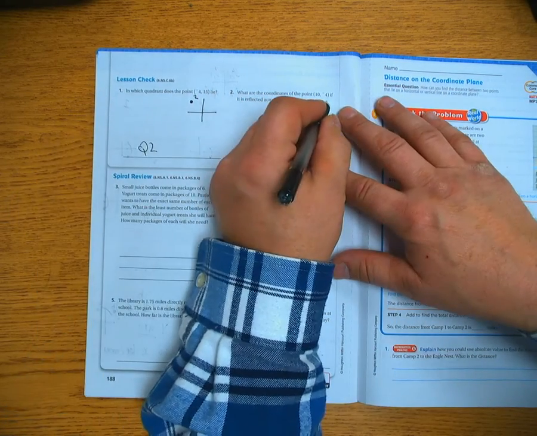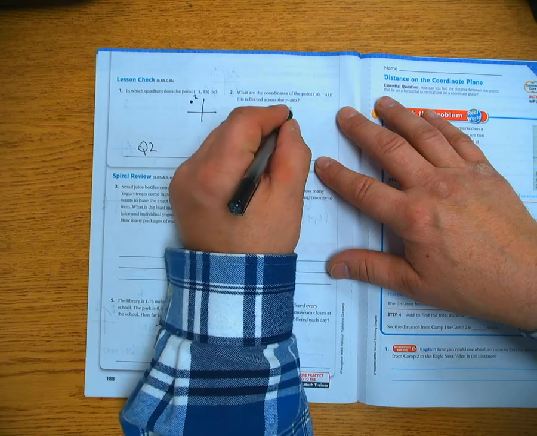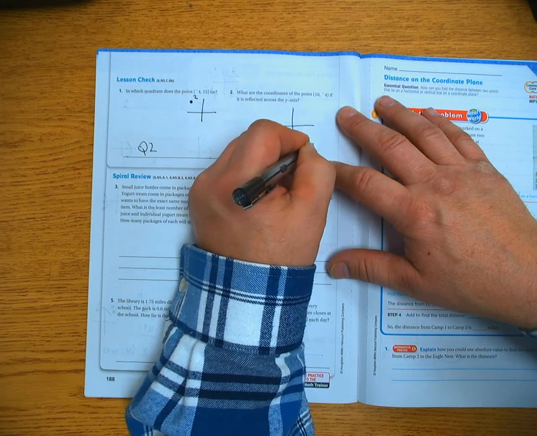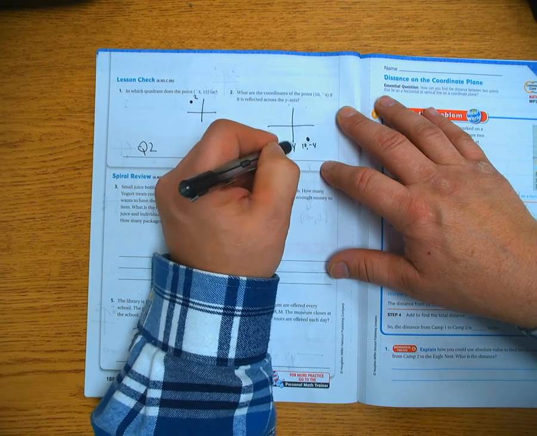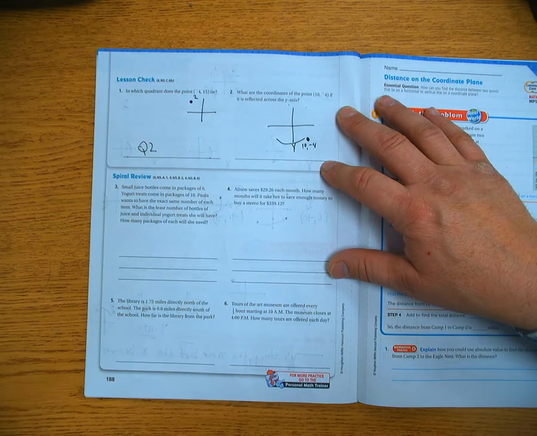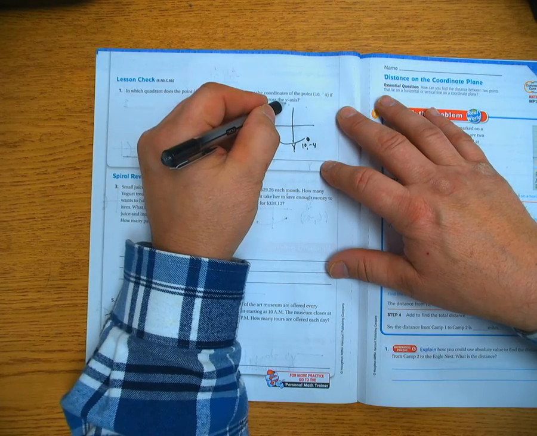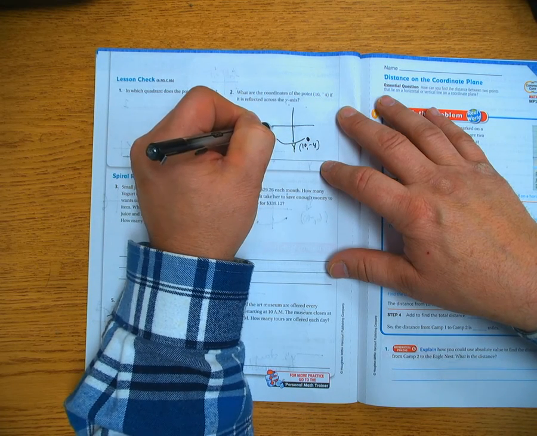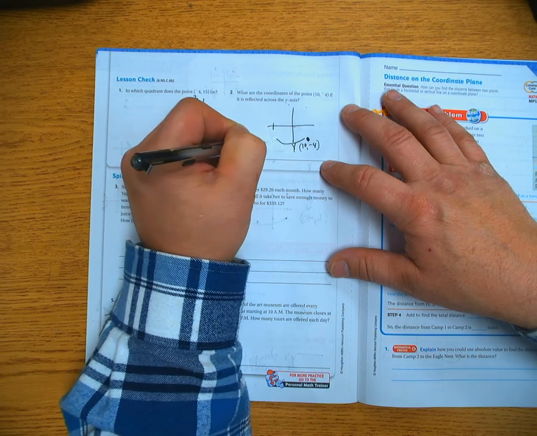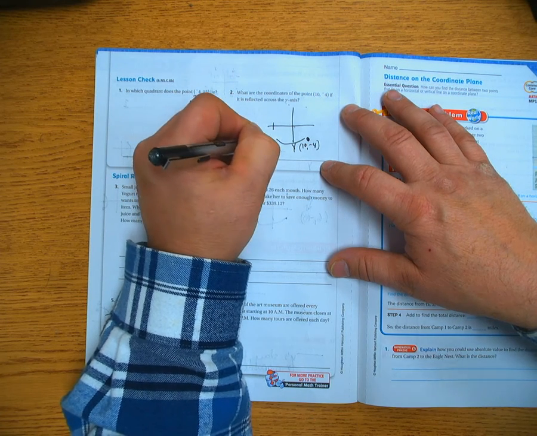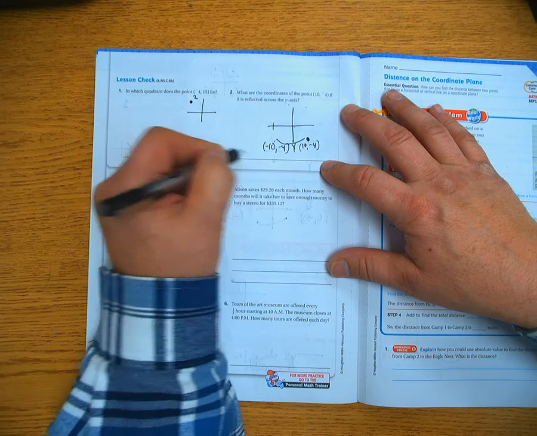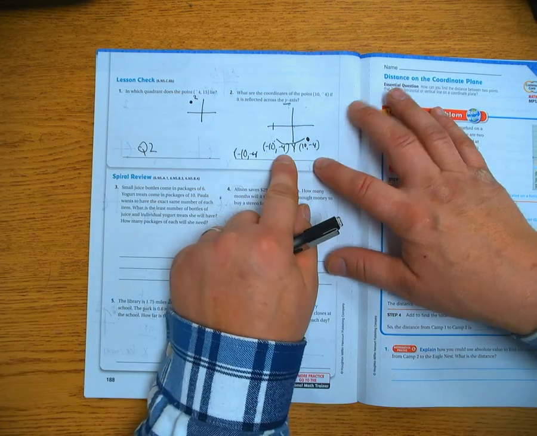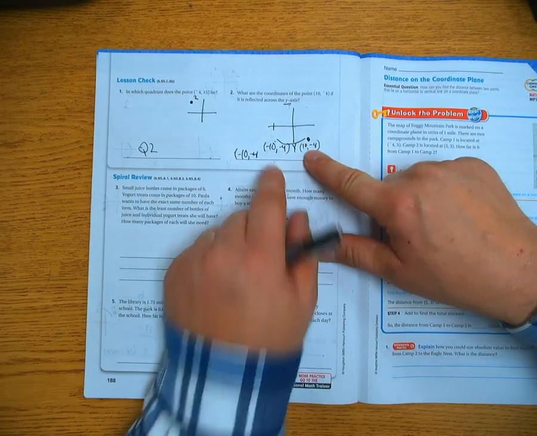What are the coordinates of the point 10, 4 if they're reflected across the y-axis? So 10, 4. I want to flip it across the y-axis, so it's going to come over here. Remember what we said, the x is going to go backwards 10, so it's going to become negative 10, but still go up 4. So it's at negative 10, 4, because we're flipping over the y-axis. So the y's stay the same, the x gets flipped.